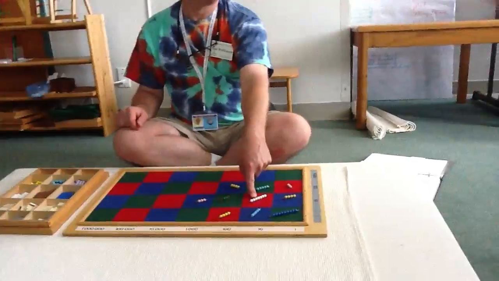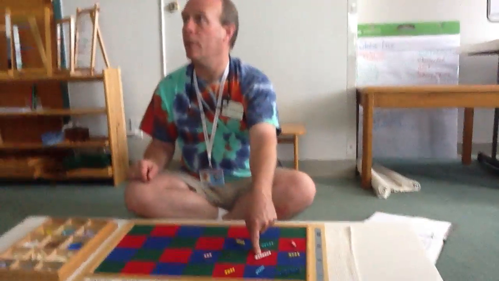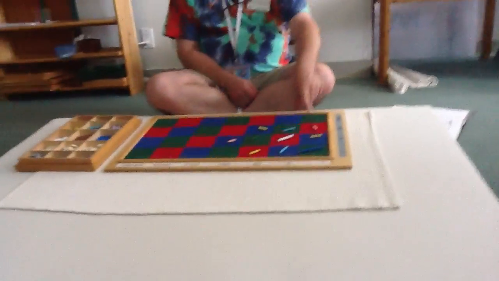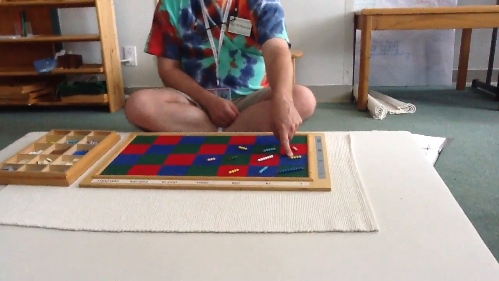Practice. Let's practice that one more time. What would the individual value of this bead that I'm pointing to be? 7. It's a 7 in a red square, so it would be 700. Okay. And if I pointed to this one here, 40.